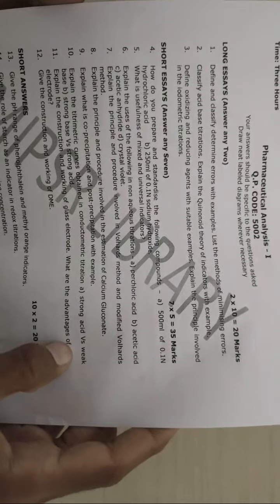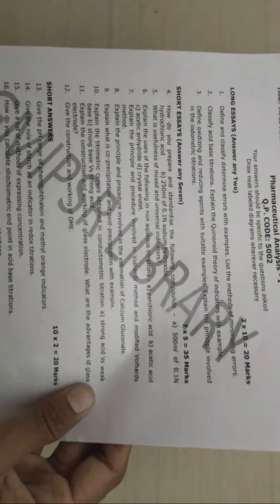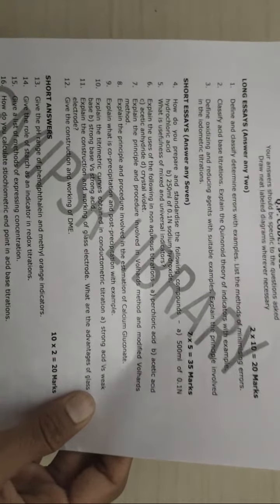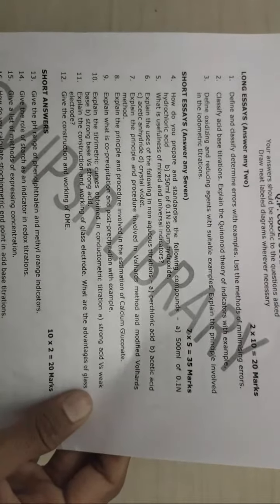Okay, if you have completed 2.5 pages and half a page is remaining, at that time you write the applications of conductometric titration. Then explain the construction and working of a glass electrode.